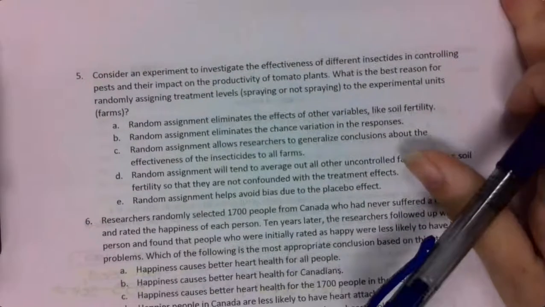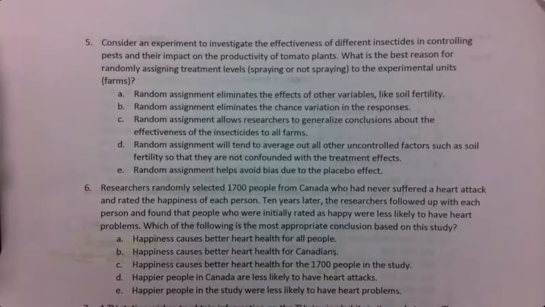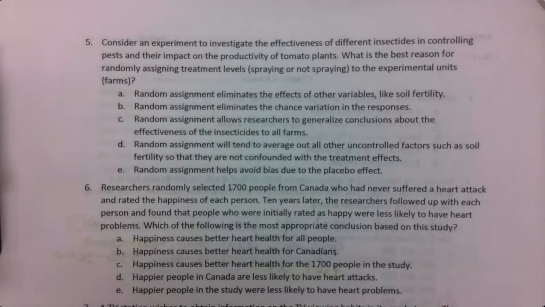So moving on. Number 5 says to consider an experiment to investigate the effectiveness of different insecticides in controlling pests and their impact on the productivity of tomato plants. What is the best reason for randomly assigning treatment levels, so spraying or not spraying, to the experimental units, which it tells us are farms?